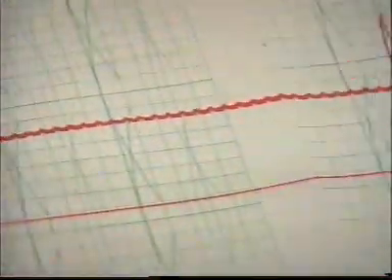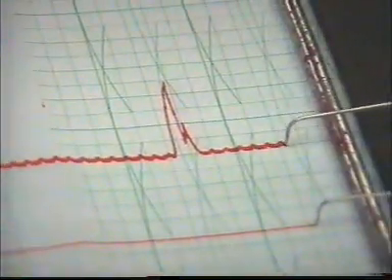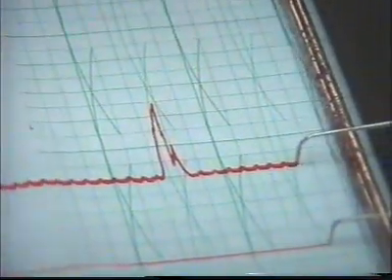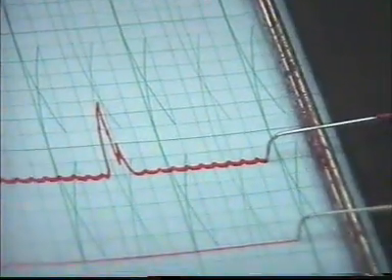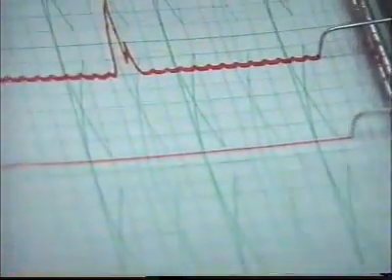So after a time, the heart will start contraction again.